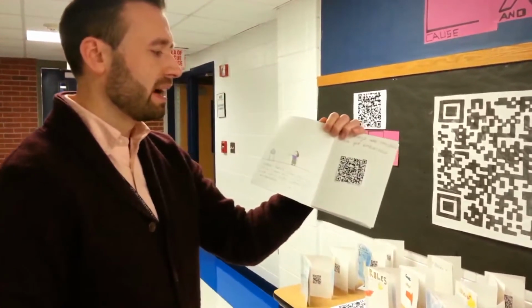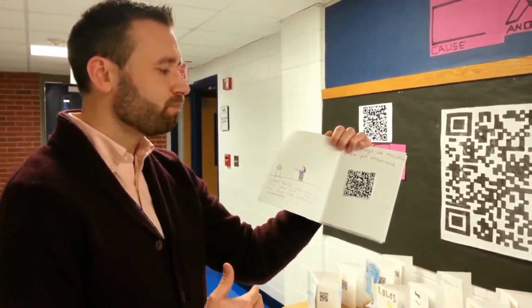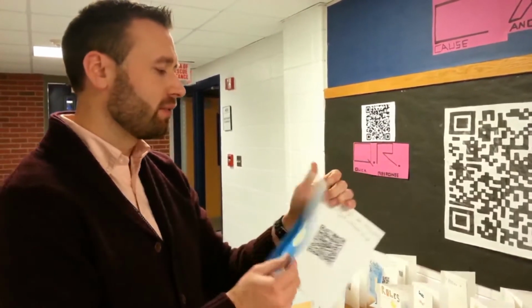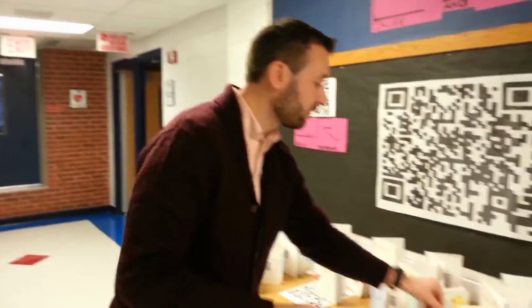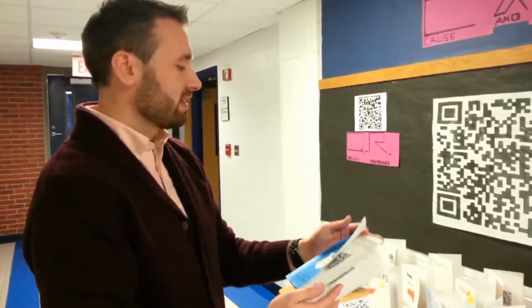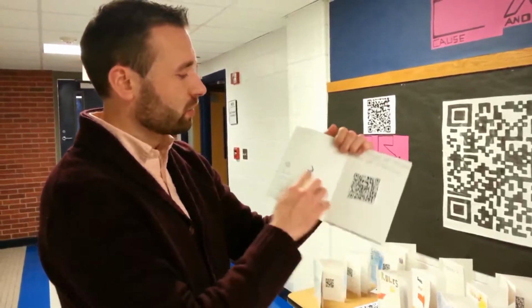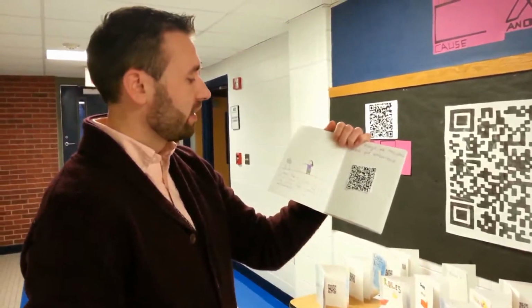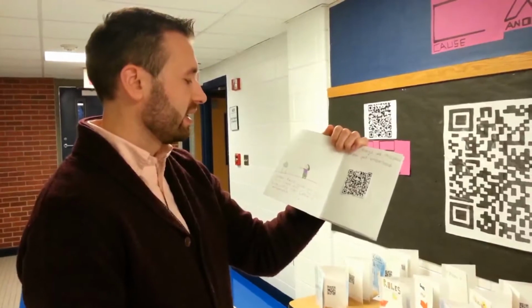drew scenes about a novel that they read. The novel was Rules, as you can see, Rules. And basically what they did is they drew a scene that shows a cause and effect scene.